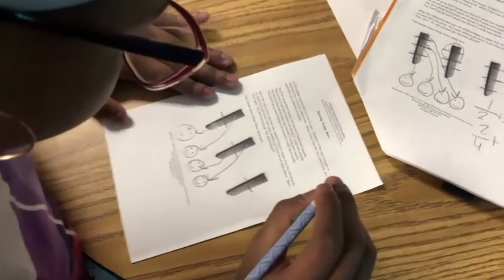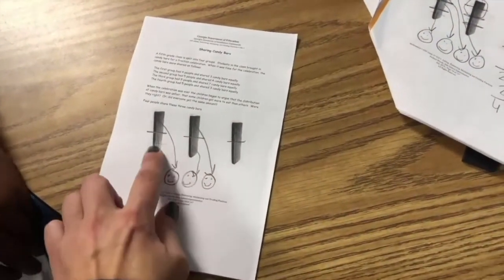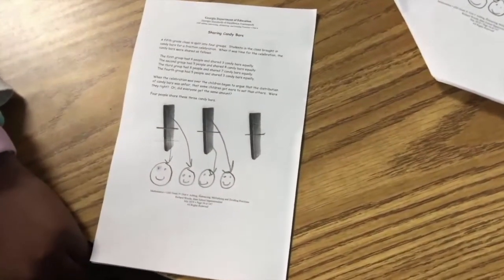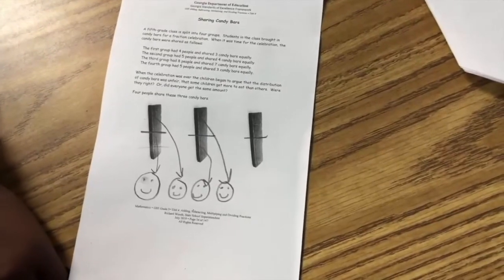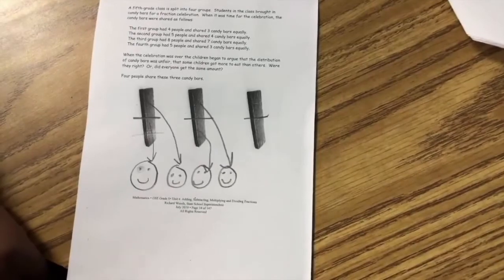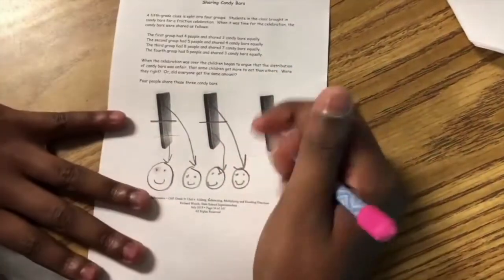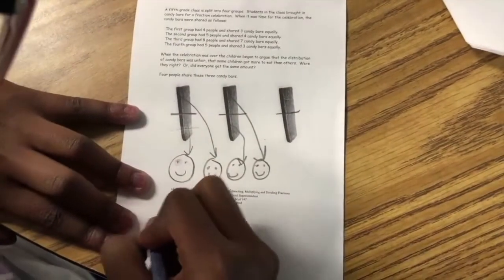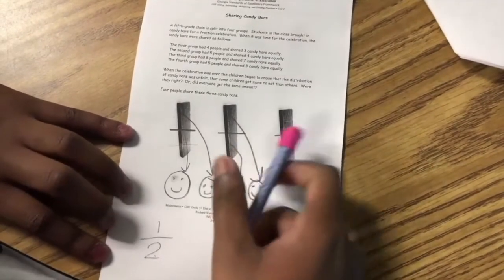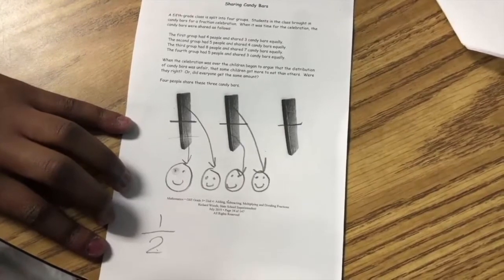1, 2, 3. I see that you have your 4 students and you have your 3 candy bars, and you cut these candy bars into what? Half. Cut them into halves, and you gave each friend how much amounts? 1/2. Okay, so can you write 1/2 for me? You can write it at the bottom. Okay, and then what do you have left over here? A whole. You have 1 more candy bar and you cut it into half. Can you share those halves?